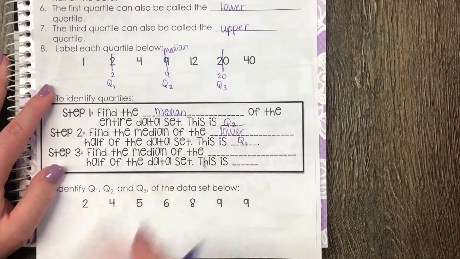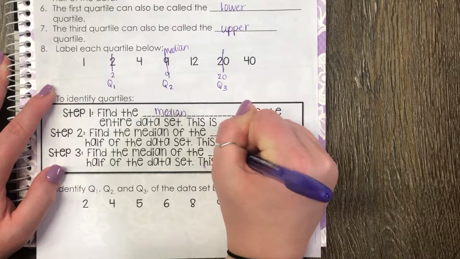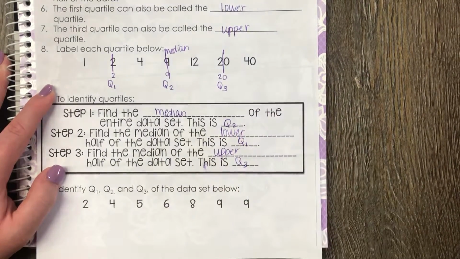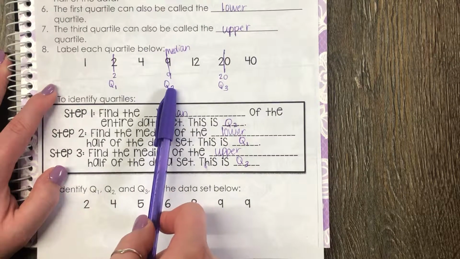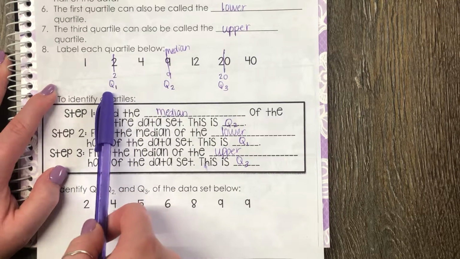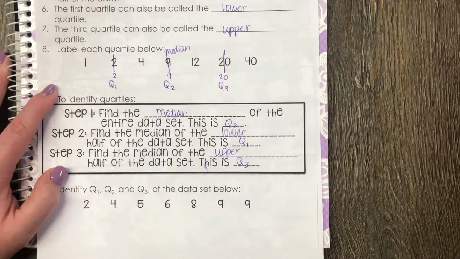So filling in this down here at the bottom, we would find the median of the upper half, which is quartile 3. Okay, so we find the median in the middle, which is 9 in this case. Then we find the middle of the lower half, which is quartile 1, and the middle of the upper half, which is quartile 3.